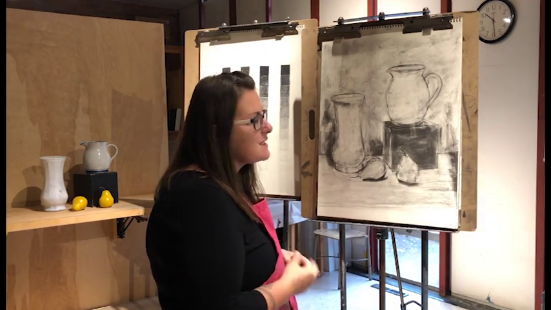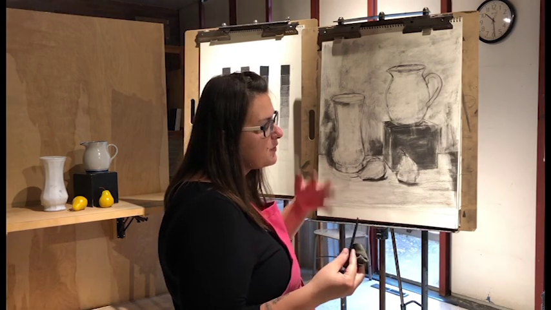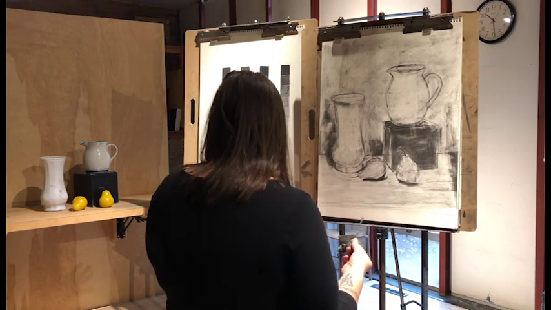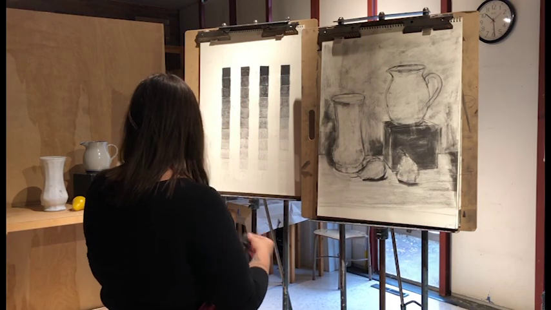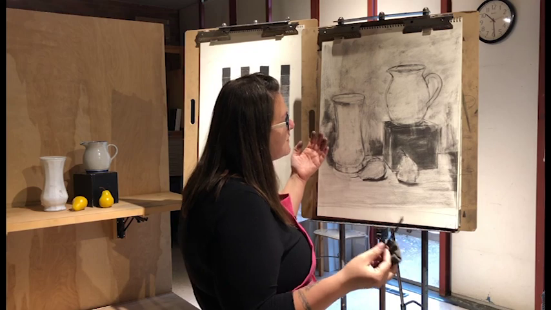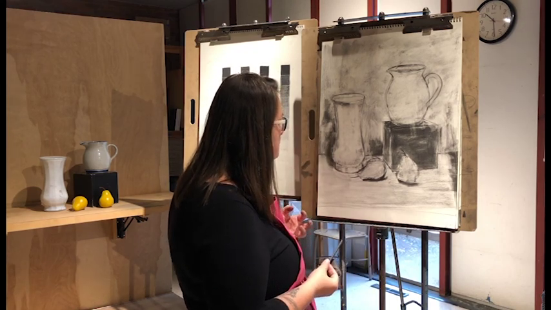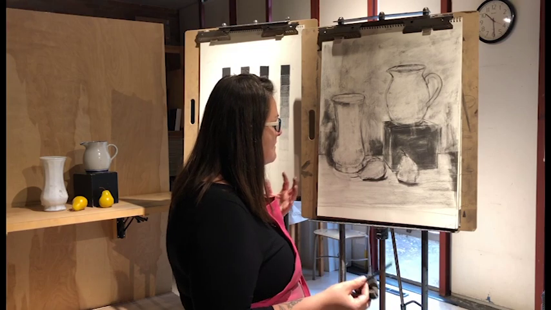Atmospheric perspective applies to value too. You can have something that is the same local color, but if it's further away from a light source, and my light source is sort of overhead, frontal here, it's going to have less light on it, so it's going to end up being darker in space. Okay, so you want to be paying attention to that.